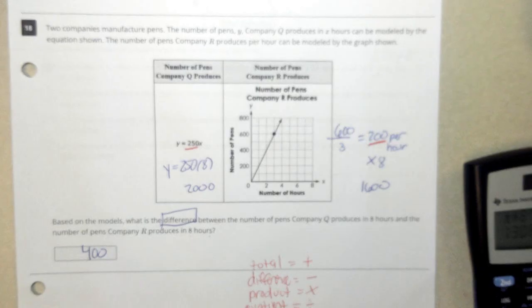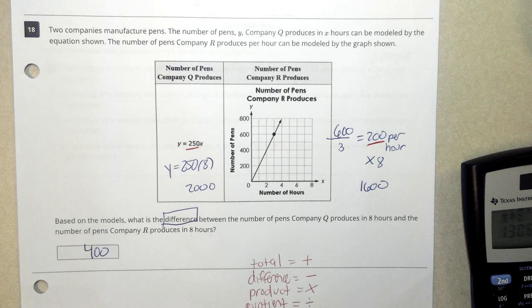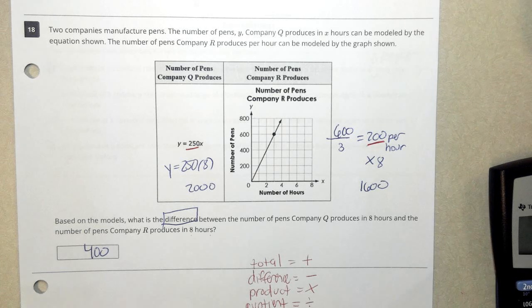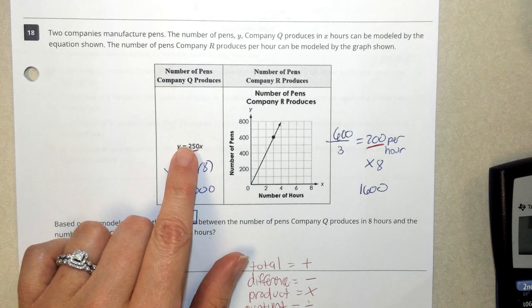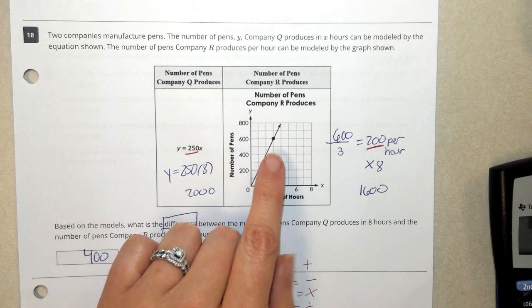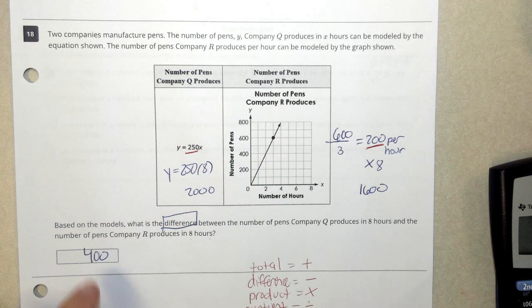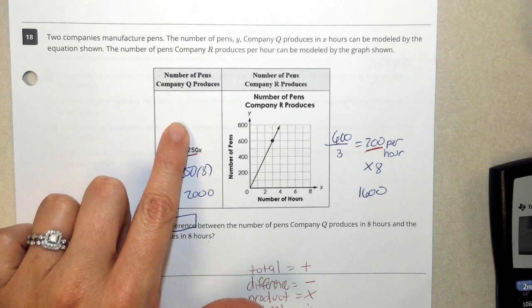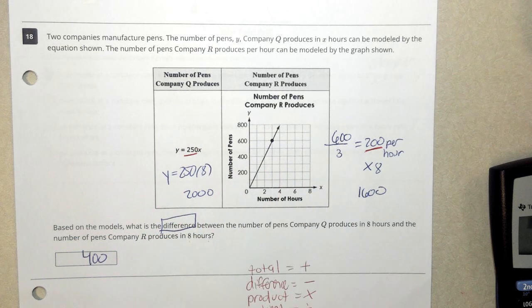Next one, 2 companies manufacture pens. The number of pens Y company Q produces in X hours can be modeled by the equation shown, and then we do the same thing for R, but it's modeled by a graph. So based on the models, what is the difference between the number of pens company Q can do in 8 hours and company R can do in 8 hours?